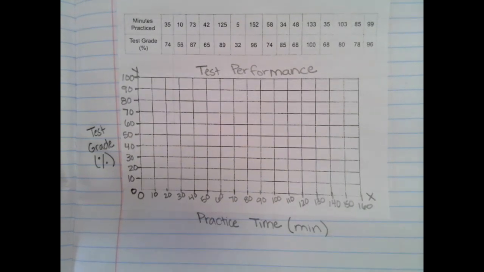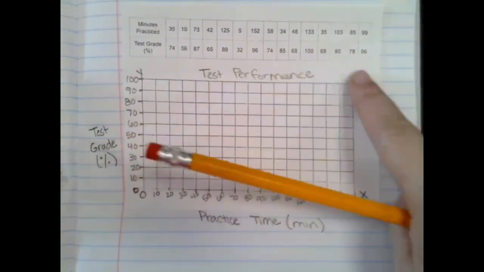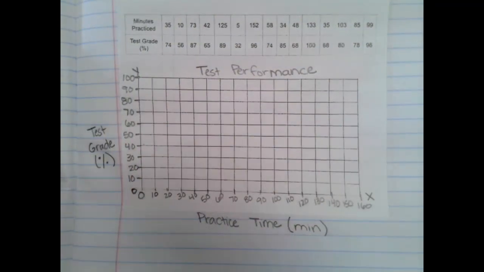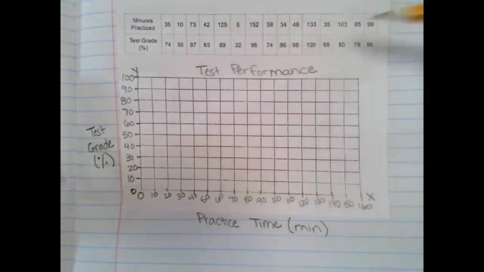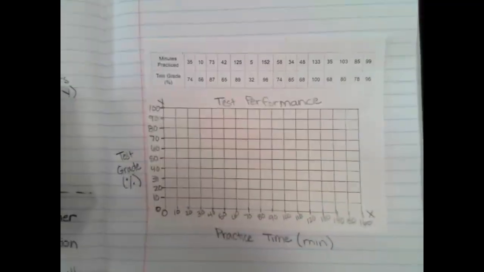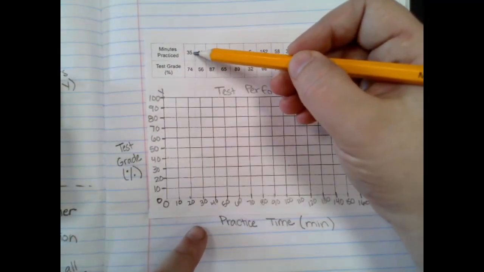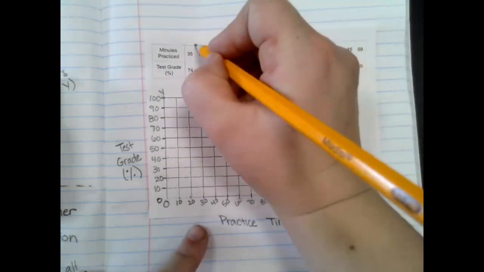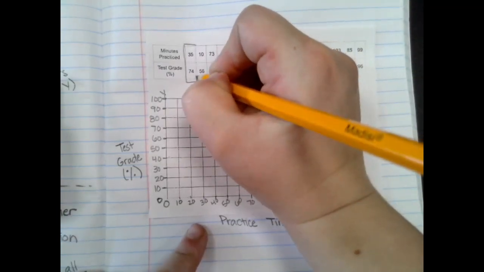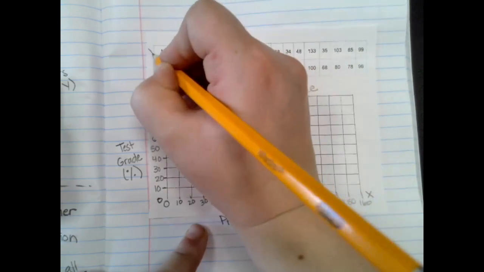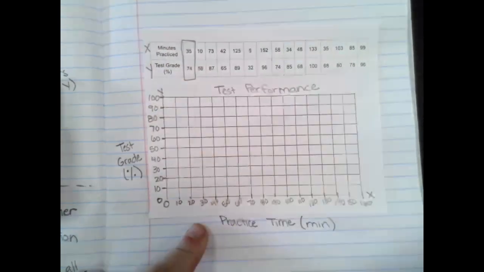All right, so next up, all we're doing is plotting our points. So I'm going to plot the first 3 with you, and then I'll give you some time to plot the rest. Okay? So first one is 35 and 74. When we look at these, we're looking at them as x and y going up and down. So this is our x, and this is our y.